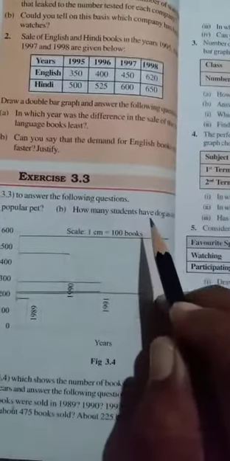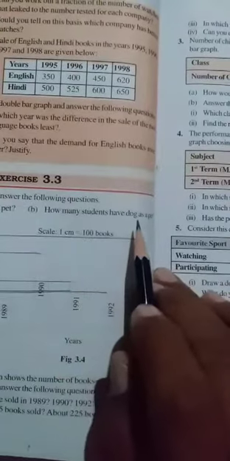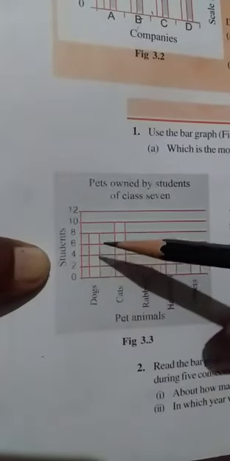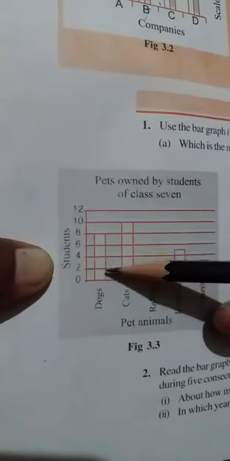Answer for question B. Read question B, what it is. How many students have dog as a pet? Look at the given bar graph. In the given bar graph, the bar which represents dogs, according to the length of this bar, the number of students is 8. Therefore, 8 students have dog as a pet.